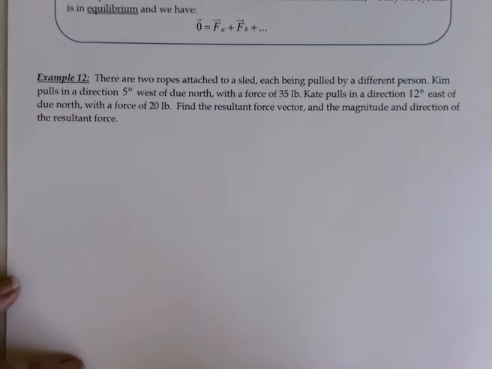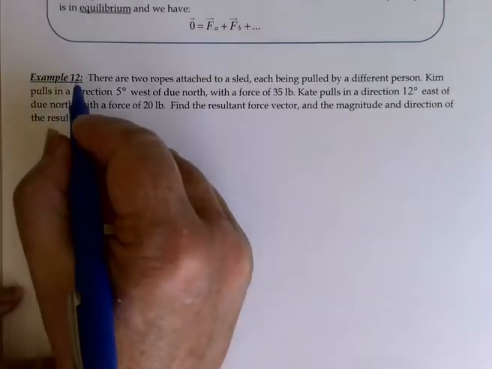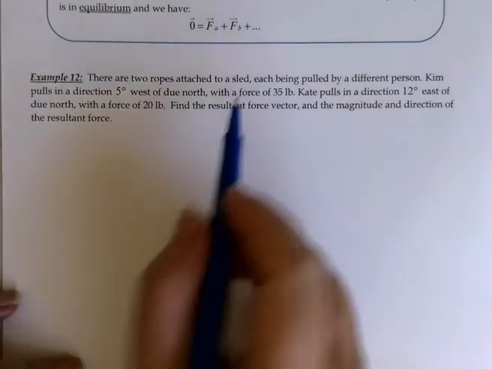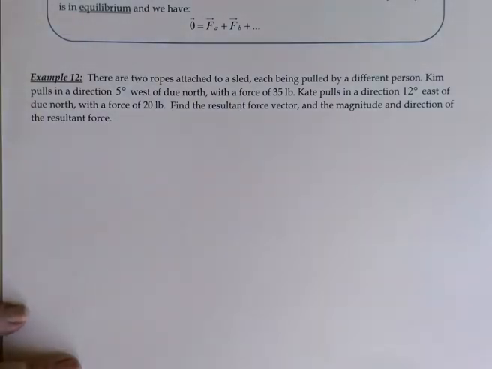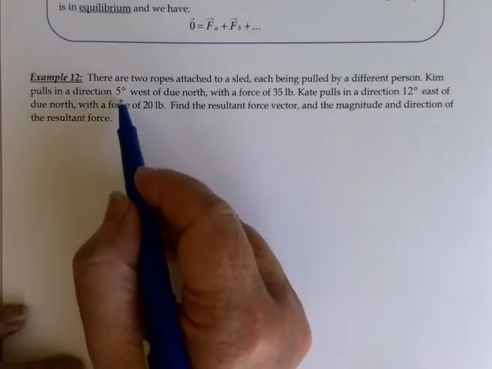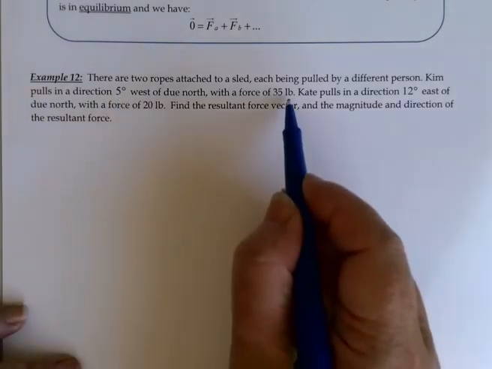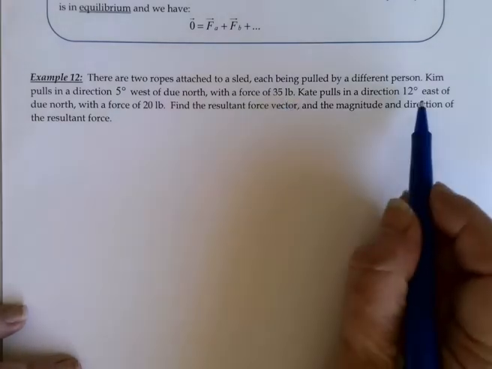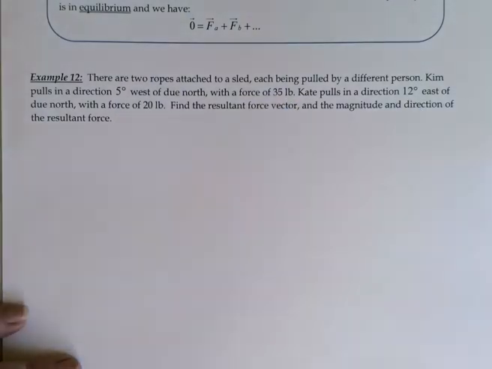All right, we'll look at a couple of examples. In example 12, we have 2 ropes attached to a sled, each being pulled by a different person. Kim pulls 5 degrees west of due north, with a force of 35 pounds, and Kate pulls 12 degrees east of due north, with a force of 20 pounds. Find the resultant force vector and the magnitude and direction of that resultant force.